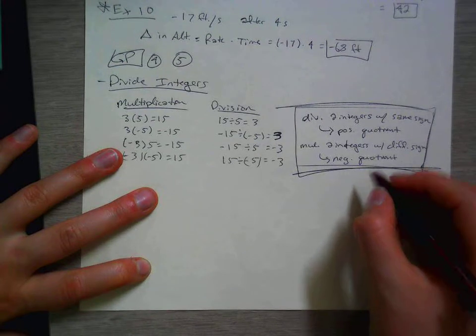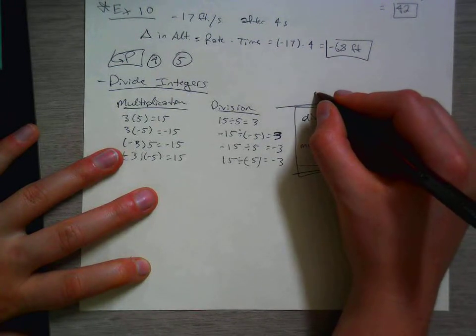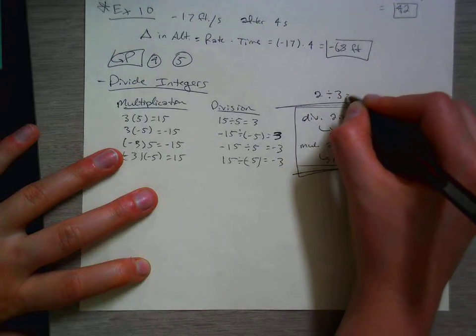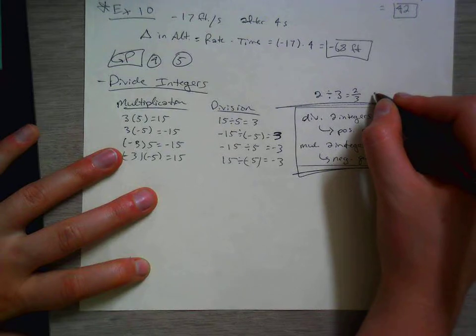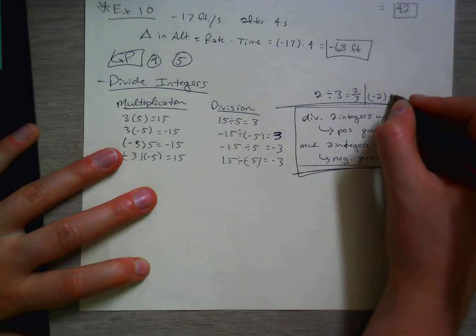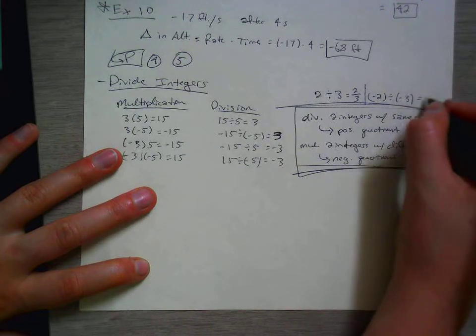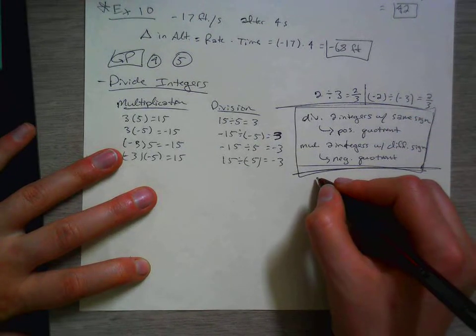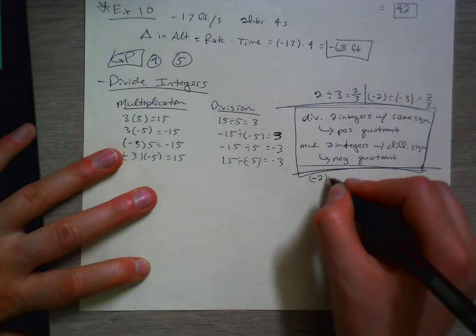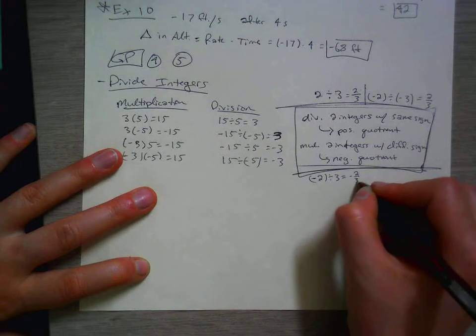For example, for the ones with the same sign, we have 2 divided by 3 equals 2/3. Notice they're both positive, so this is positive. Or negative 2 divided by negative 3. Notice the signs are the same, so it is 2/3. But if you do negative 2 divided by 3, it becomes negative 2/3.